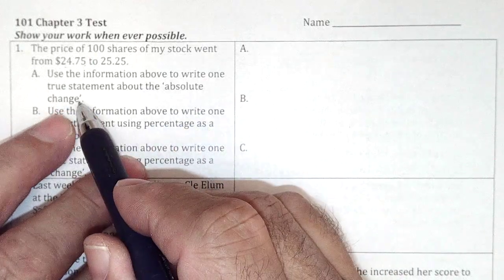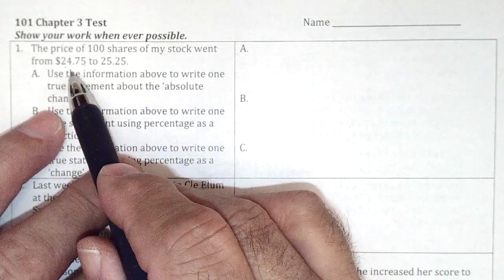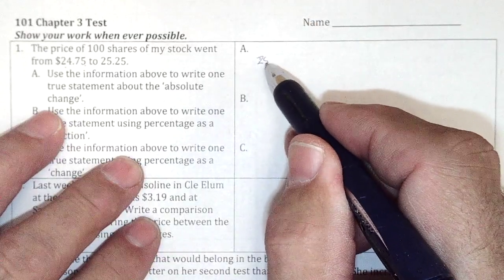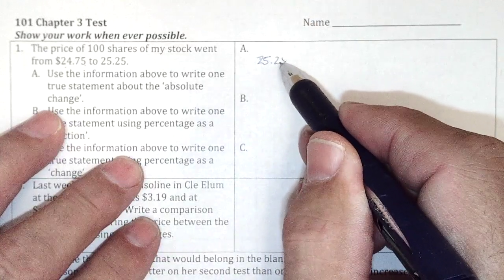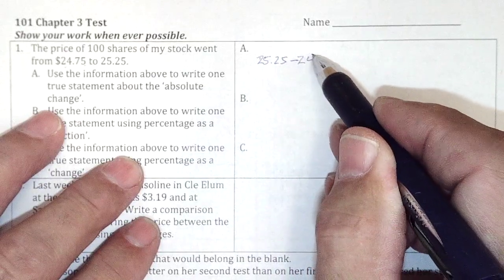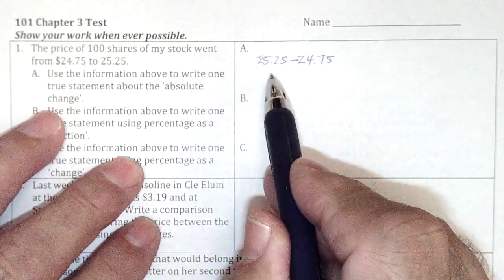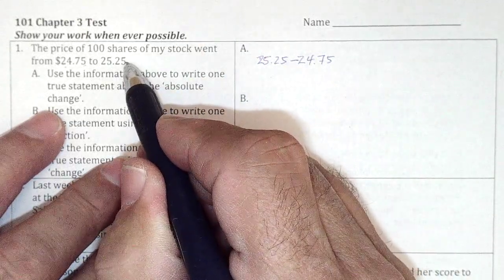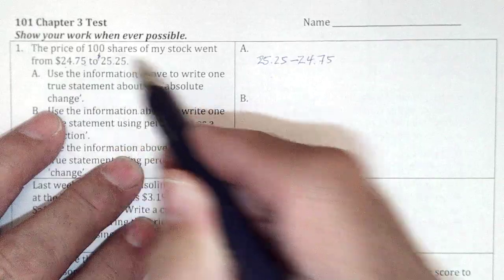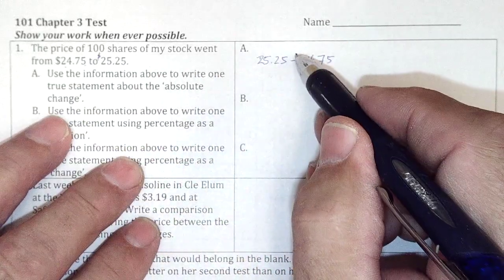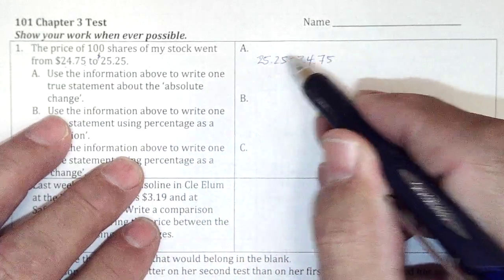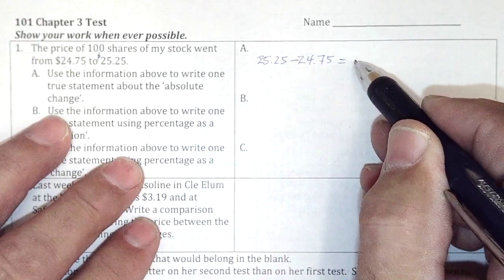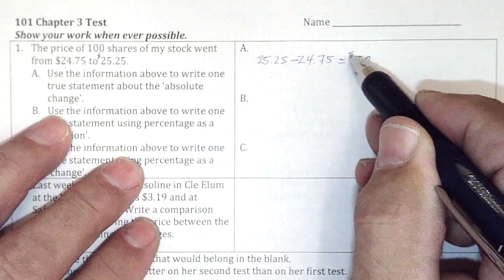So absolute change is how much it changed in dollar amount. So we would take the 25.25 and subtract the 24.75. It doesn't say this, but it should say this is price per share. I'm missing a dollar sign. Anyway, 24.75 to 25.25, that's 50 cents. So that's a difference of 50 cents, half a dollar.